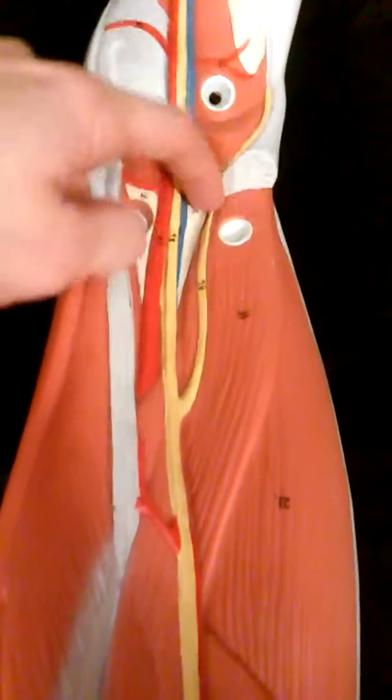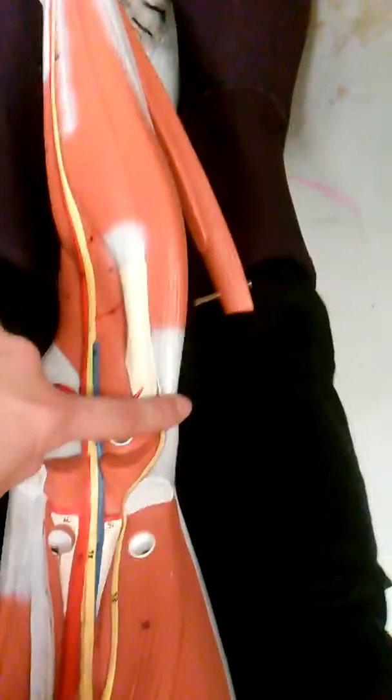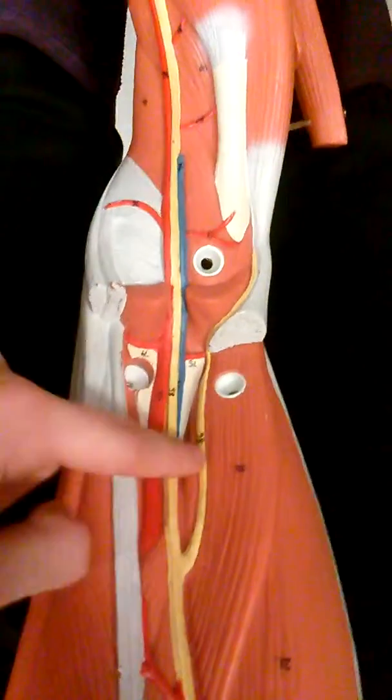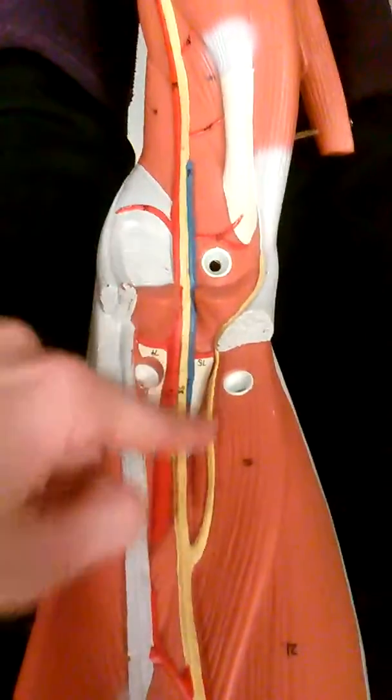So right there it branches. This is the smaller one. So this is going to be the common fibular, because it goes down the fibula bone, which would be over here. And you can remember that because fibula is like fib, a tiny little fib, so it's like a little white lie, so it's going to be smaller. And this one is bigger, so this is going to be the tibial nerve.